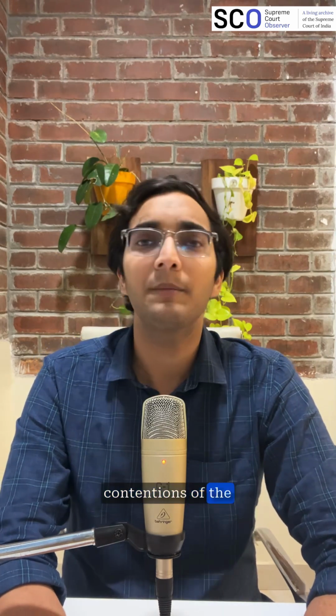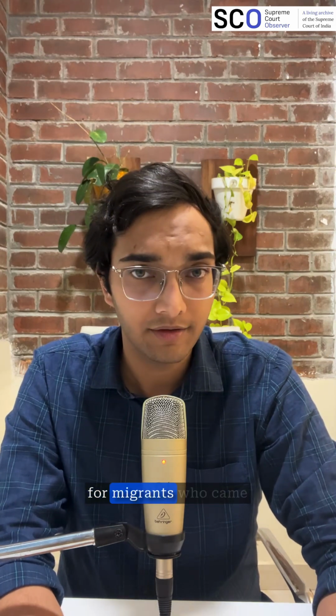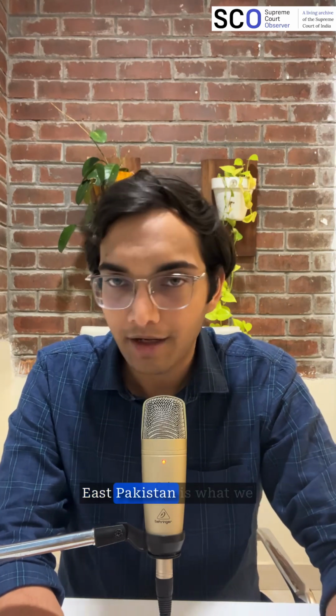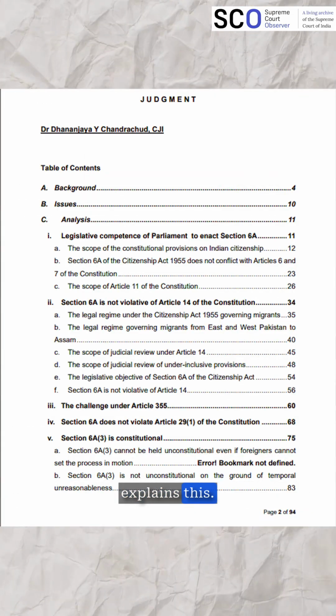One of the contentions of the petitioners was that the provision violated an existing cutoff date for migrants who came from East and West Pakistan during the partition. East Pakistan is what we know now as Bangladesh. CJI Chandrachud's concurring opinion explains this.